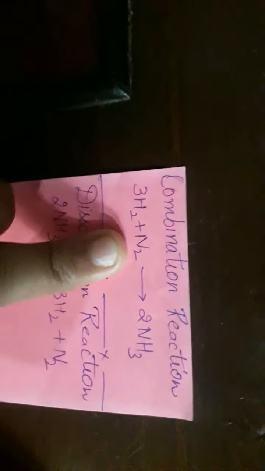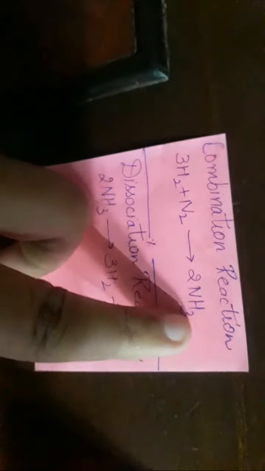Let's see. You can see here the combination reaction. Here hydrogen is combining with nitrogen and they are forming NH3, ammonia. So two reactants are reacting and forming one single product. This is called the combination reaction. Combination means combining: two reactants are combining and forming one single product.